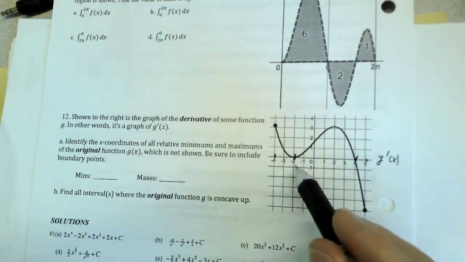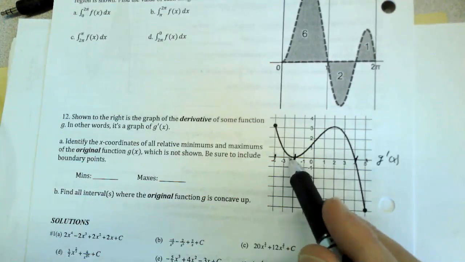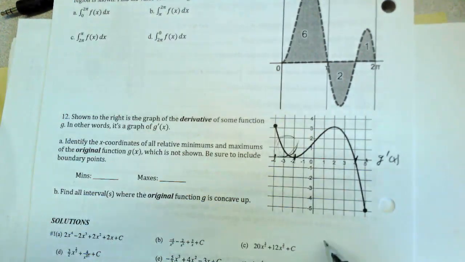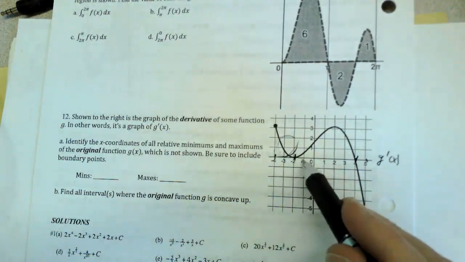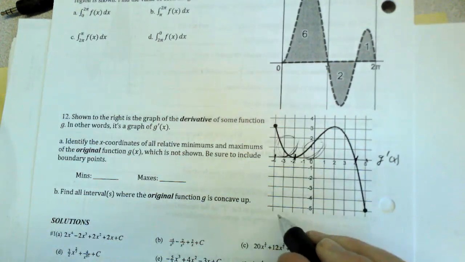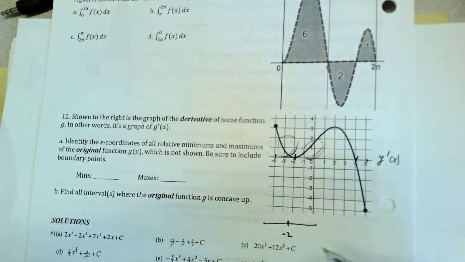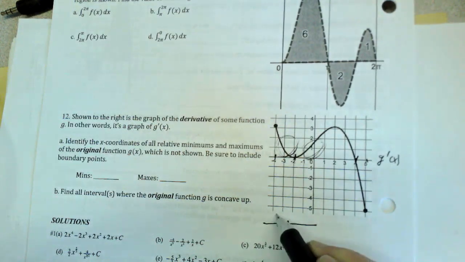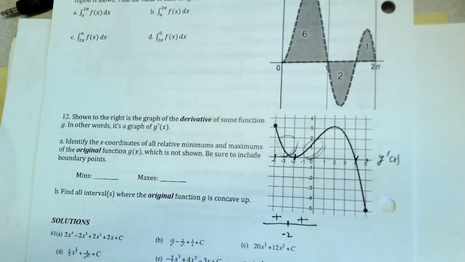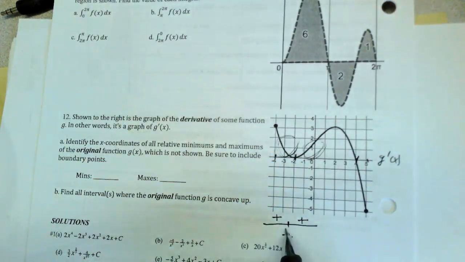At -2, you can see that to the left of -2, the derivative, that is this graph, which is shown, is positive, right? The graph is above the x-axis. And to the right of -2, the graph is still positive, okay? If you like, you can make a little sign analysis here. Here's -2, and to the left of -2, g prime is positive, and to the right of -2, g prime is also positive. So what kind of a point is -2? It's a plateau, because the original function g, not shown, is increasing both before and after -2. That's neither a min nor a max.